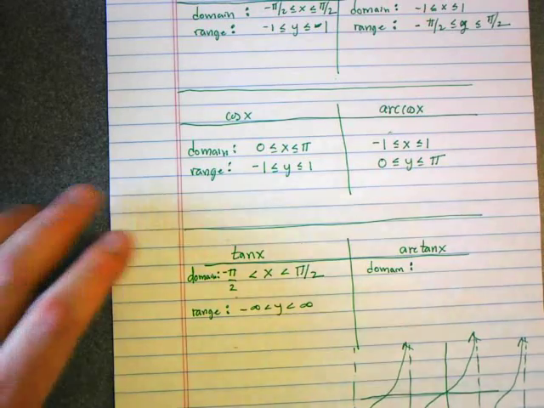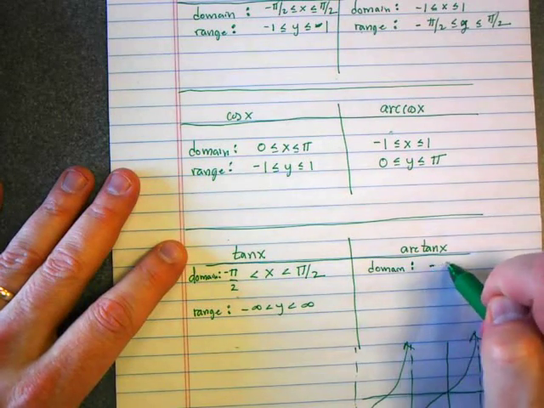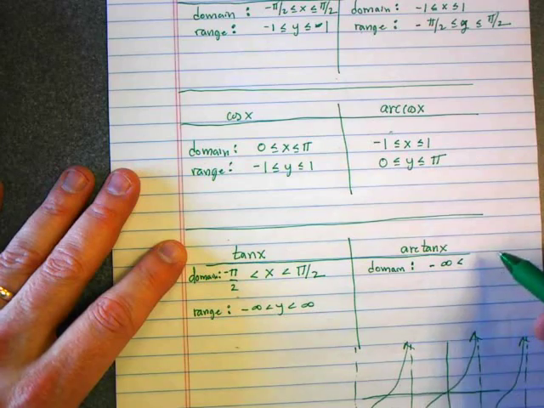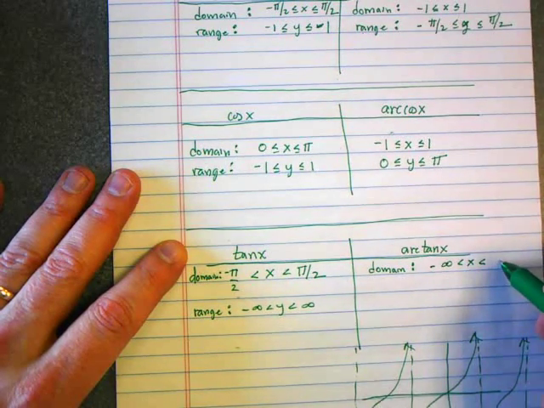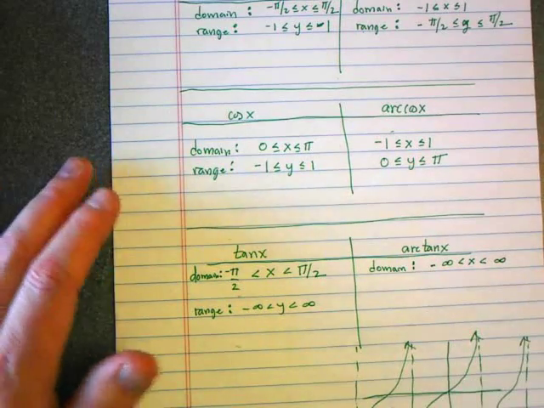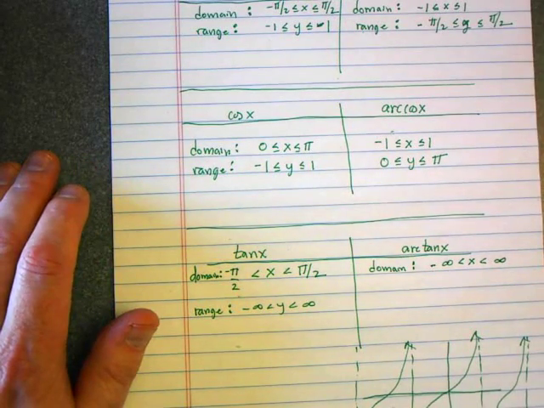All of them. I can plug in all real numbers. Very, very different from the sine and the cosine. With their arc functions, I could only plug in numbers between negative 1 and 1. For arctangent, I can plug in any number in the whole wide world that I like.